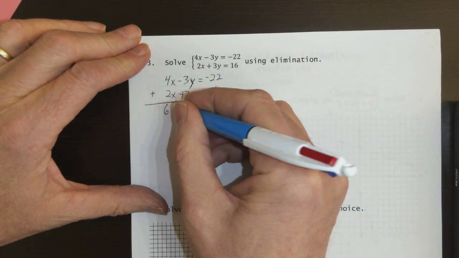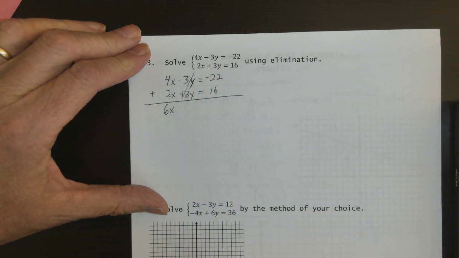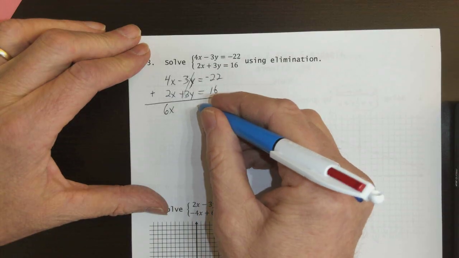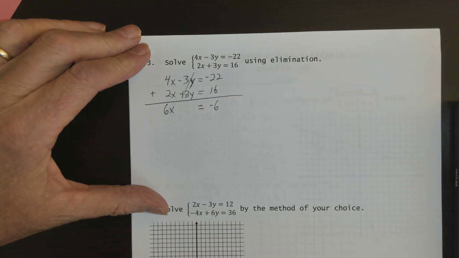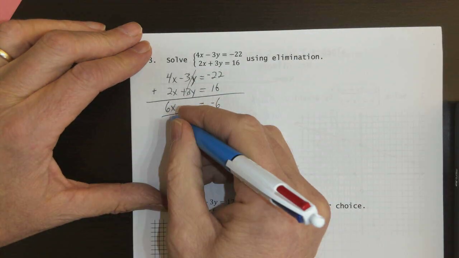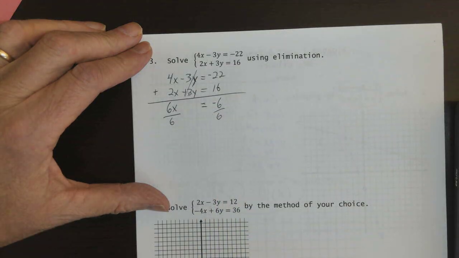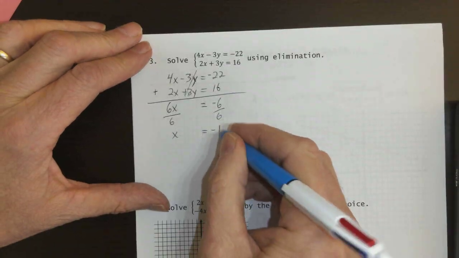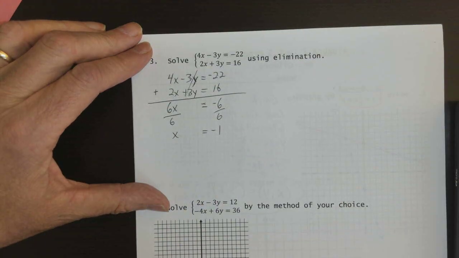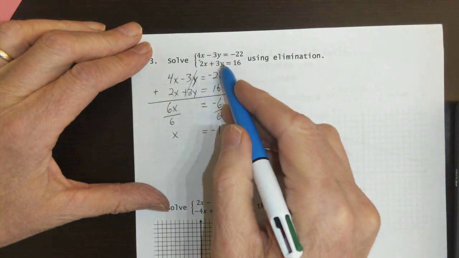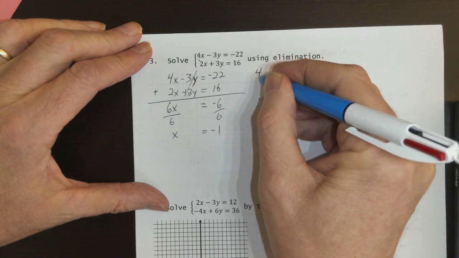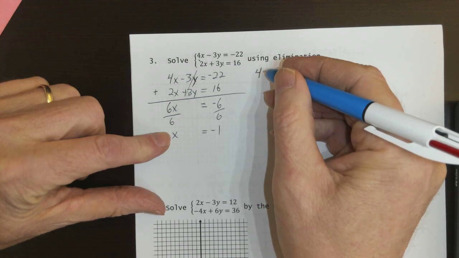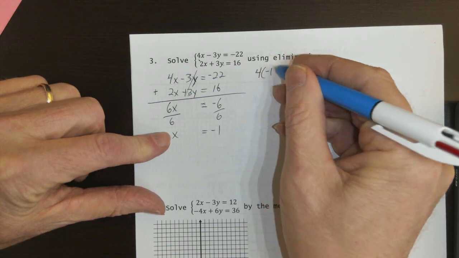4x plus 2x is 6x. Negative 3y plus positive 3y is 0. Negative 22 and positive 16 makes negative 6. So I'll divide by 6, and I've got x is equal to negative 1. Now I'm going to put this in either the first equation or the second equation. So maybe I will put that in the first equation.